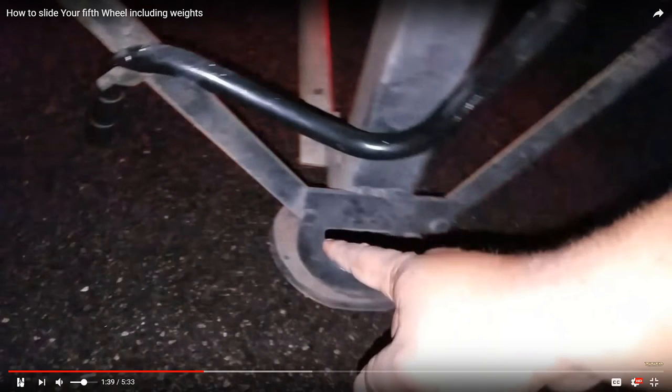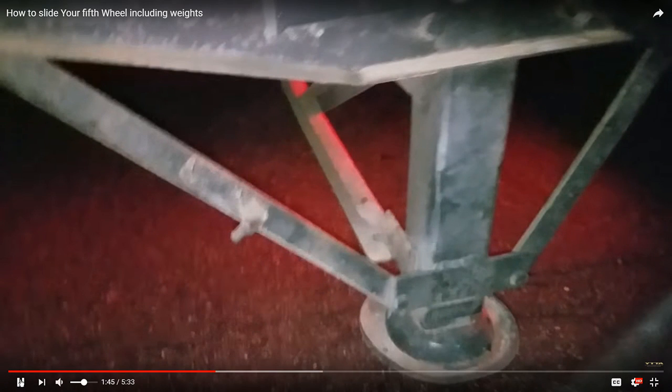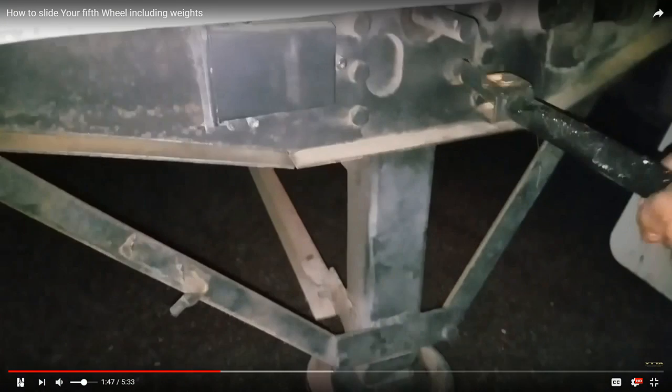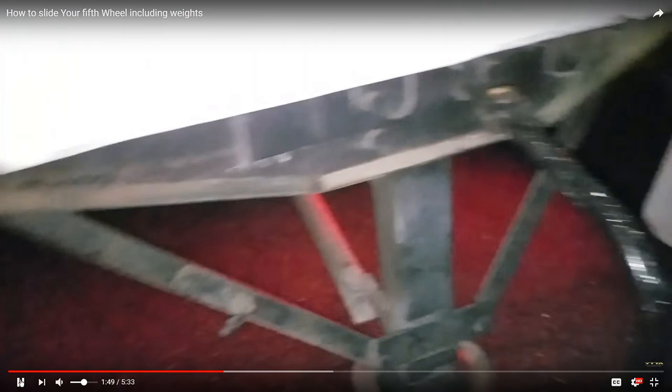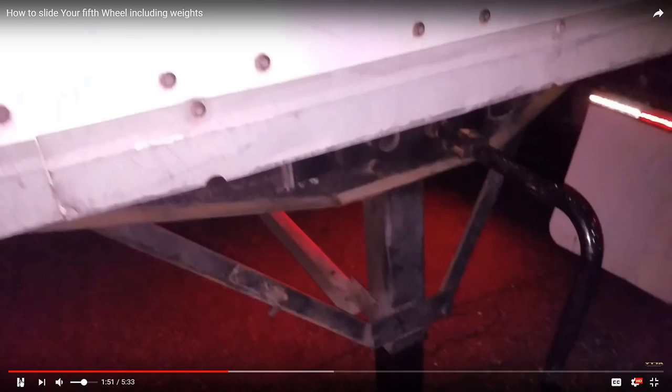So what you're going to do, you're going to let the landing gear down, right? Because I'm loaded with 45,000 pounds of water. So we're going to go ahead and let that down. I'm going to pause the video. Okay. Landing gear is down, right?